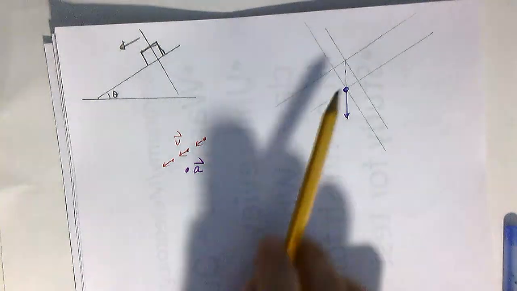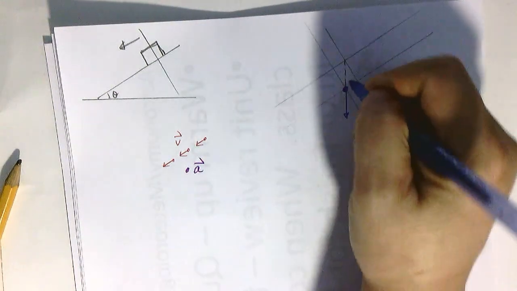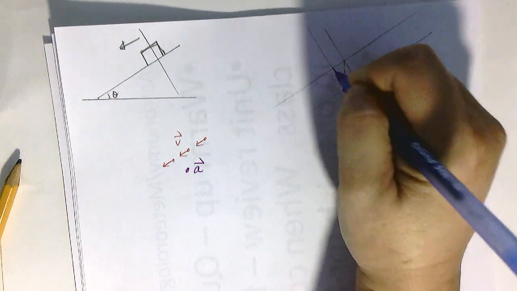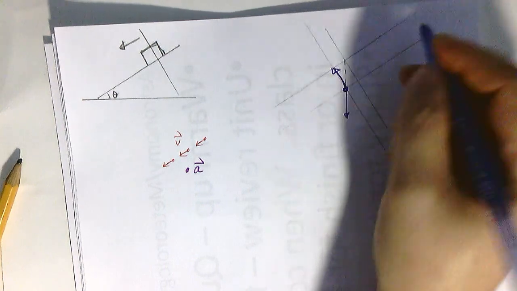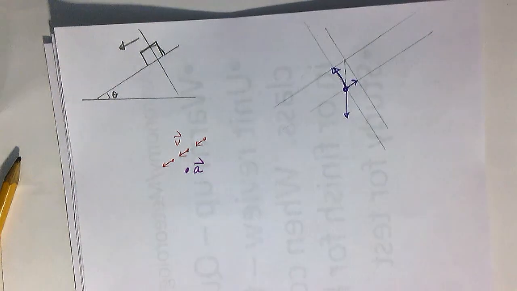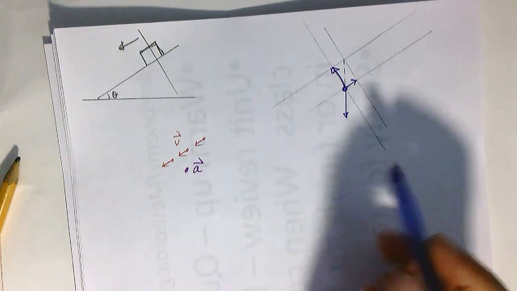Now I have drawn my parallelogram, my box, around this upward vector. So I know that my normal force is directed perpendicular to the surface, and my frictional force is directed up the surface, or up the ramp, to keep it from sliding down.